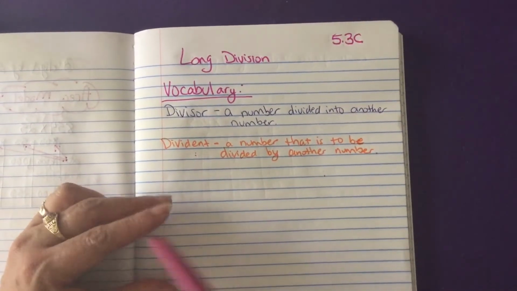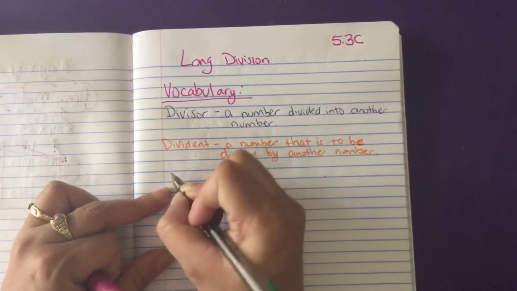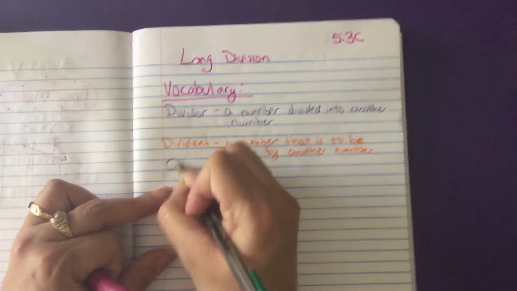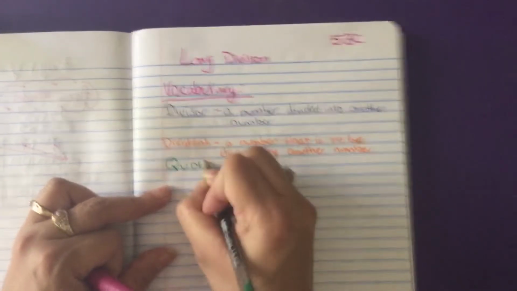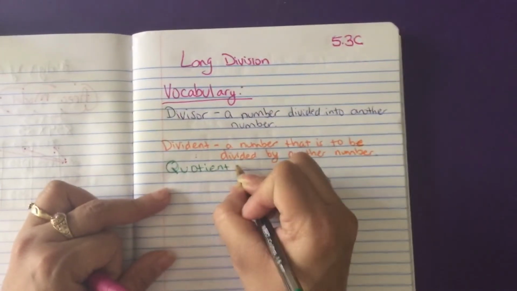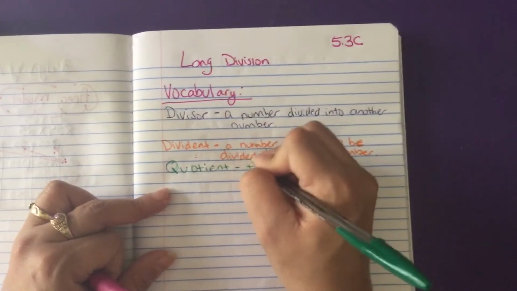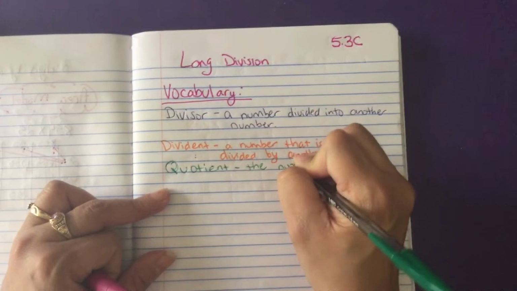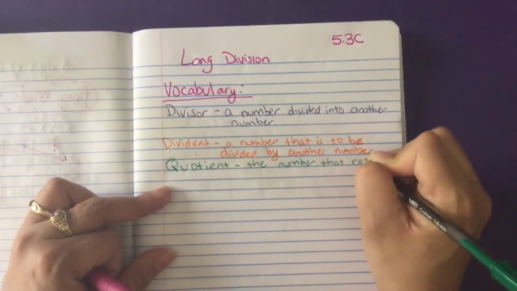The next word is quotient. Quotient. Q-U-O-T-I-E-N-T. That's a hard word to spell. Quotient. That is the number that results.